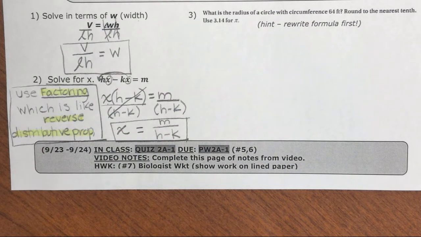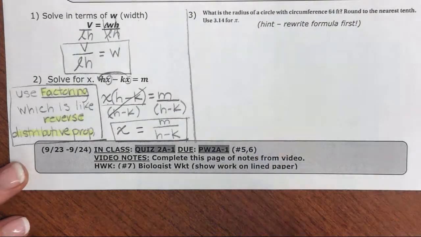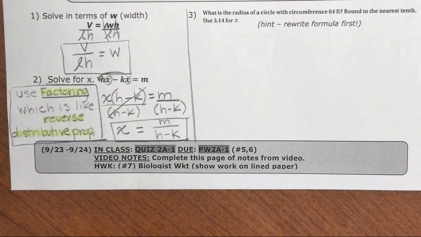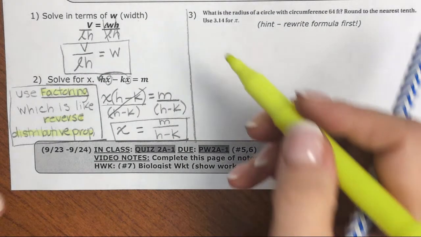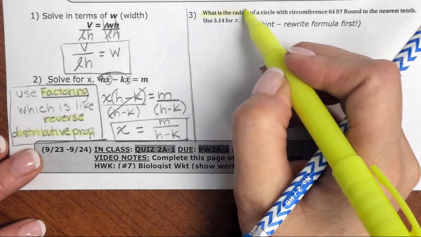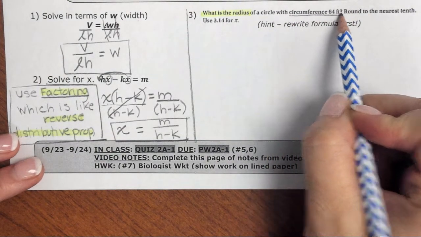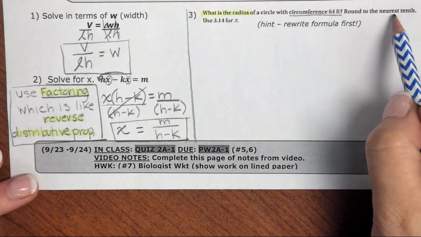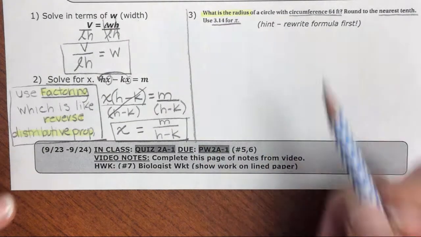I know it's a little tricky, but I think after a few of those you'll really get it. All right, let's take a look at a problem where we're going to maybe apply our literal equation in a different way. This problem says, what is the radius? So that's what we're looking for, the radius of a circle with a circumference of 64 feet. Round to the nearest tenth, and we're going to use 3.14 for pi.